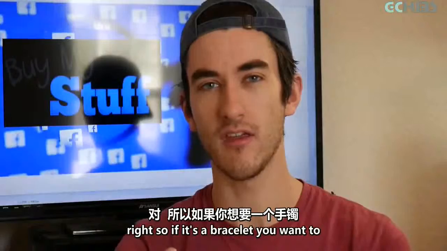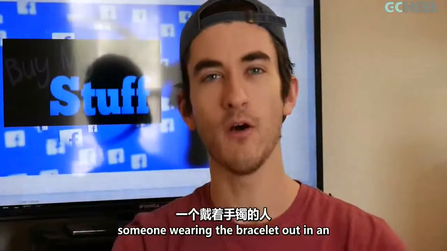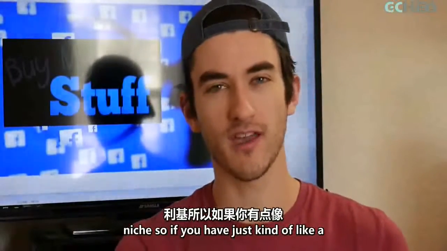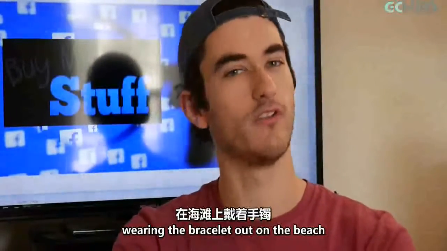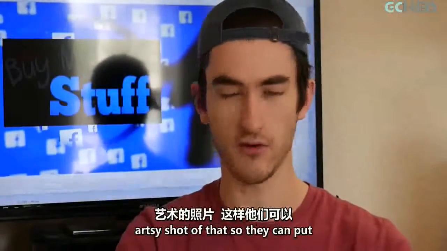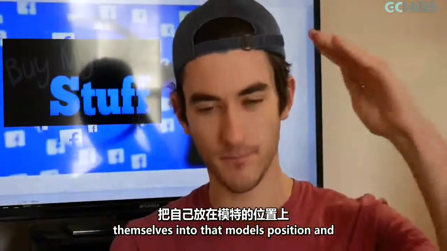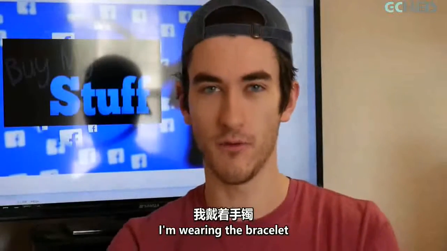So if it's a bracelet, you want to have a kind of lifestyle picture of someone wearing the bracelet out in an item that really well represents your niche. So if you have a lifestyle page, you want to have someone wearing the bracelet out on the beach, for example, with a really nice artsy shot of that so they can put themselves into that model's position and be like, okay, this is how I'll look if I'm wearing the bracelet.